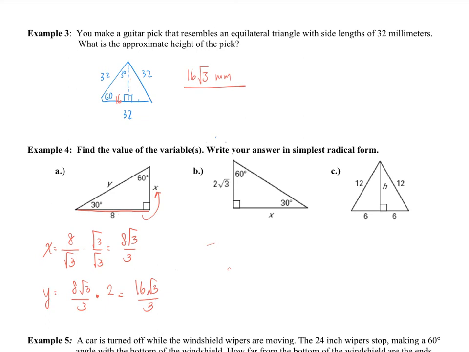And for part B, to calculate x, I need to take 2 square root of 3 and multiply by square root of 3. So this makes 6. And for part C, I noticed that this is an equilateral triangle, so I can conclude that this angle here is 60 degrees, and this angle here is 30 degrees. So for the height here, I can just take 6 and multiply by square root of 3.